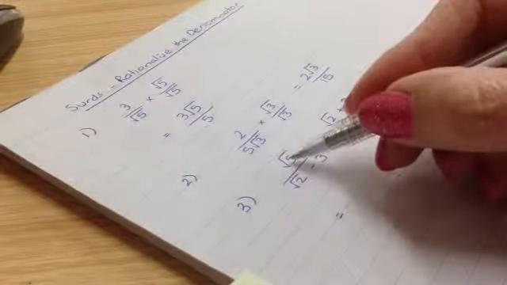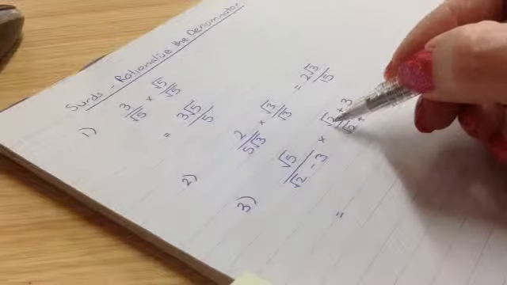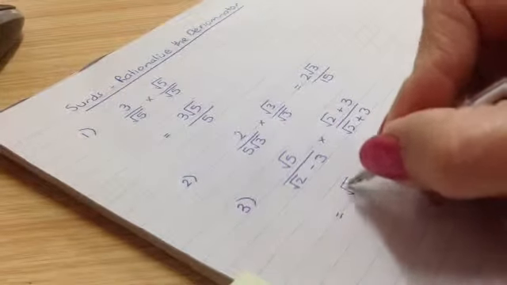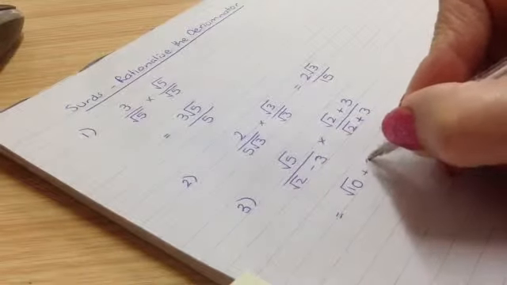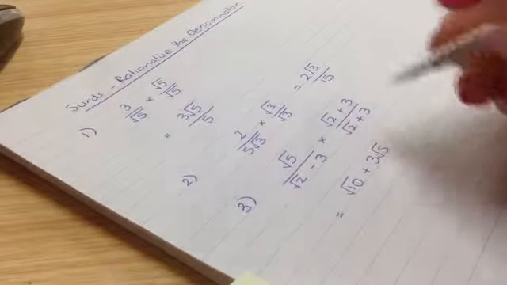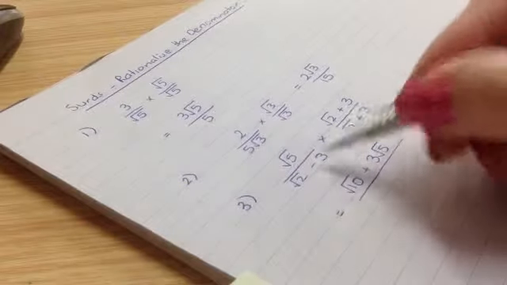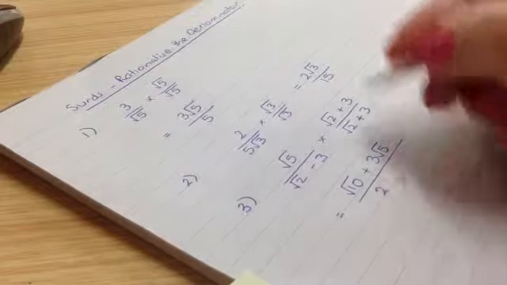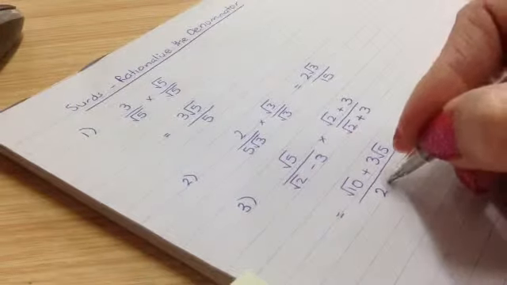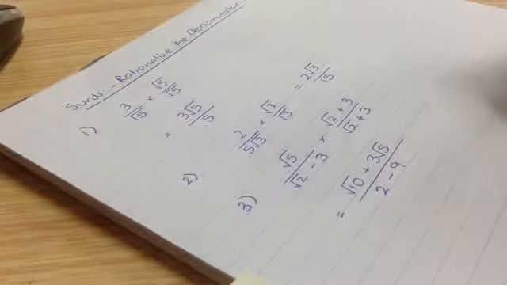Okay, so let's do the top first. Root 5 times root 2 is root 10, and root 5 times 3 is 3 root 5. Okay, on the bottom, the difference of 2 squares, so we're going to square the root 2, which is 2. We're going to square the 3, which is 9, and subtract them.